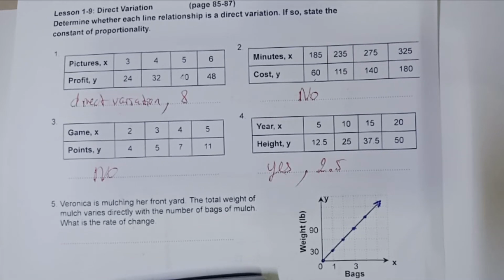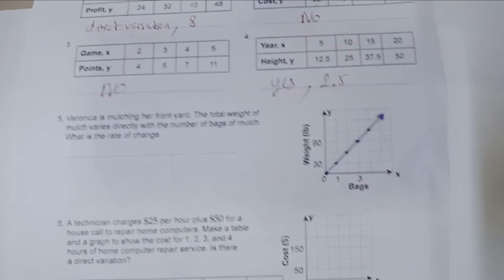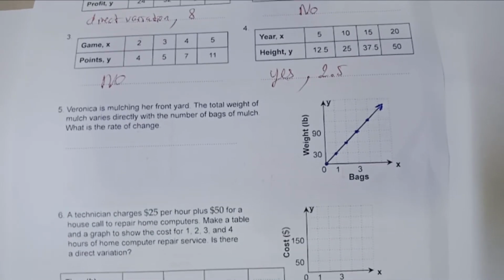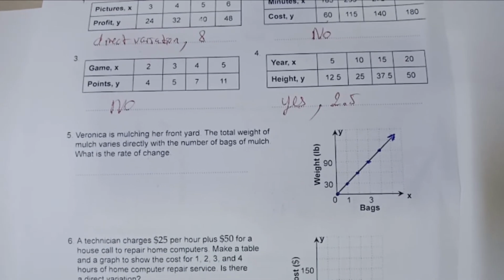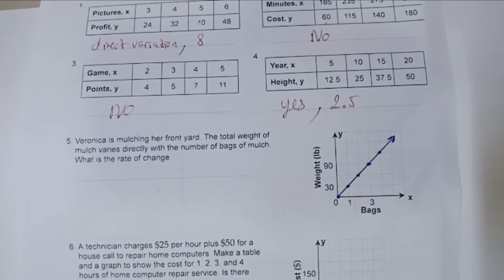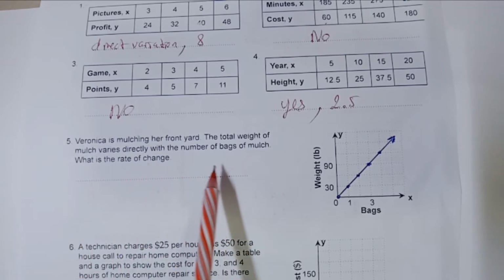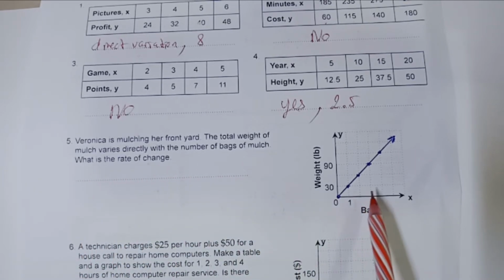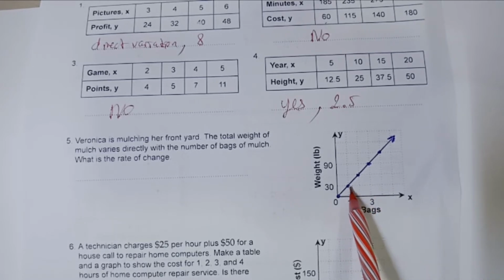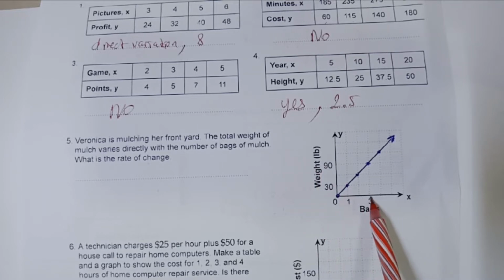Now let's move on to number 5. Veronica is marching her front yard. The weight of the mulch varies directly with the number of bags. From the graph here, what is the rate of change? You can see that one bag weighs 30 pounds. 3 bags weigh 90 pounds.